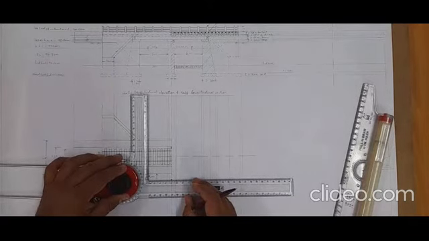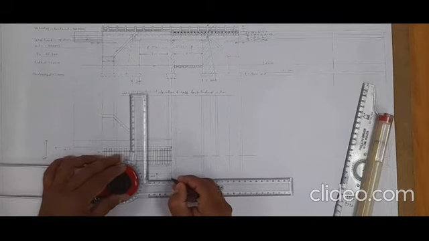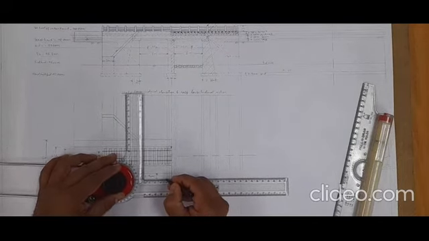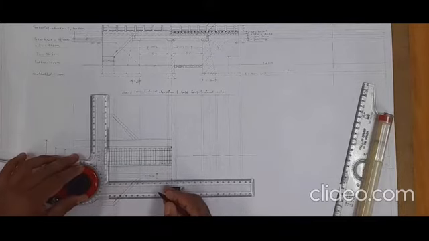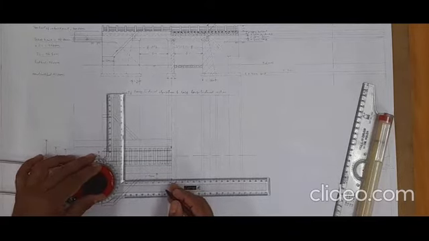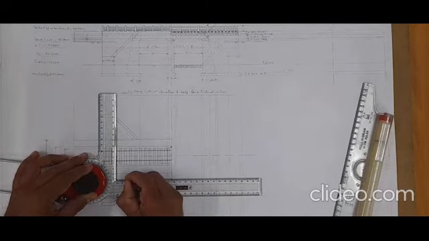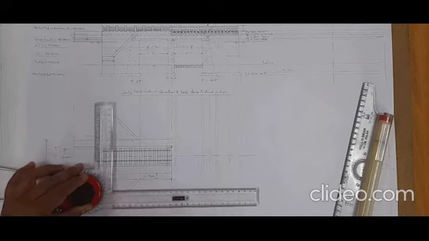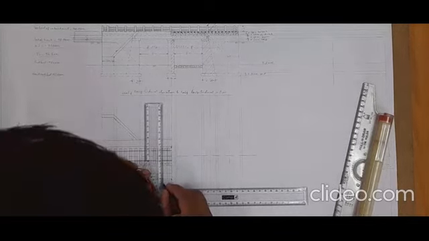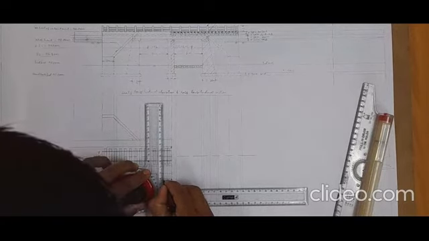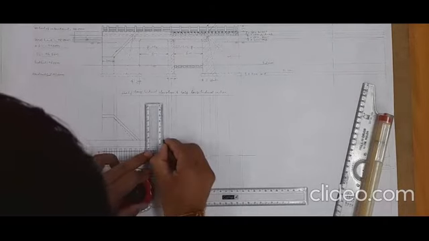So from the center you go on marking 1.6, 1.6, again 1.6, from here again 1.6, so either side also, and the same on this side.